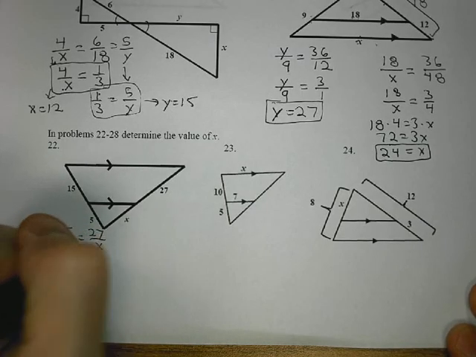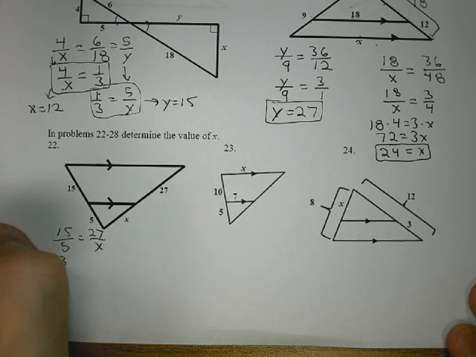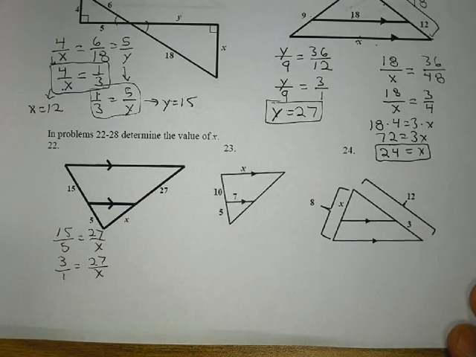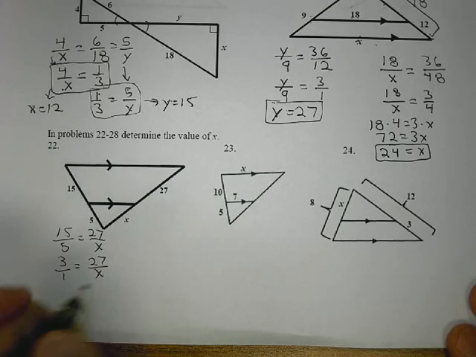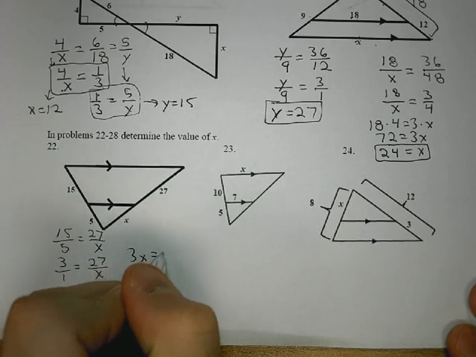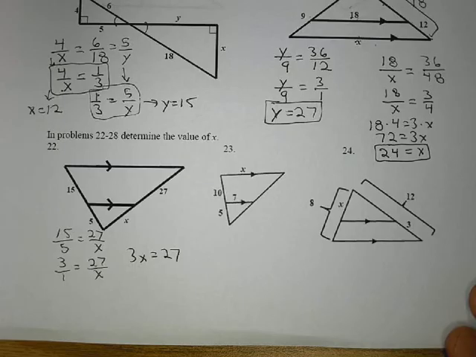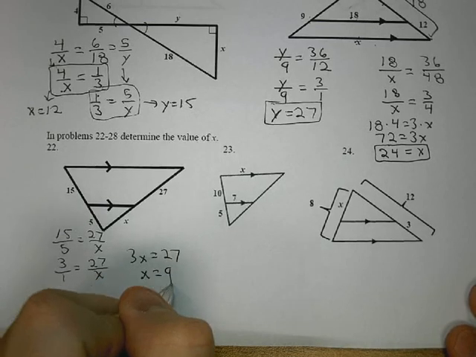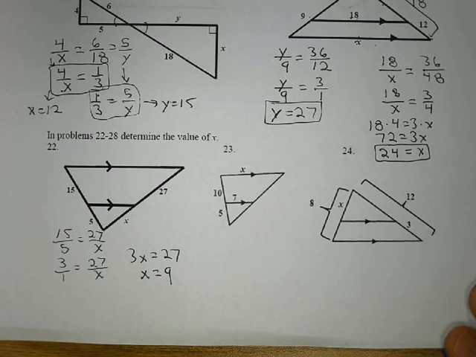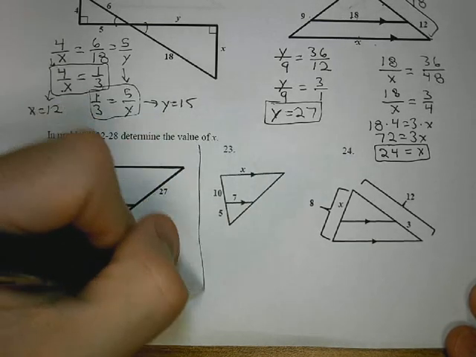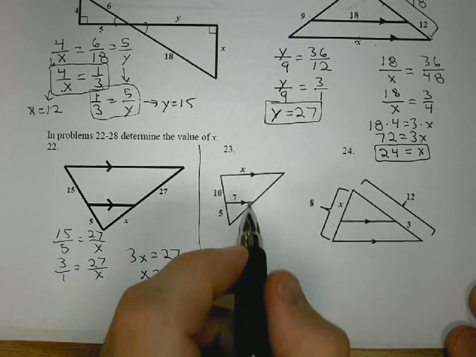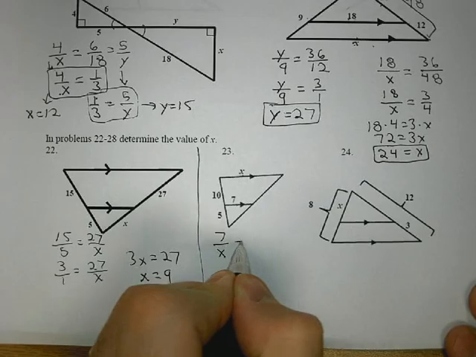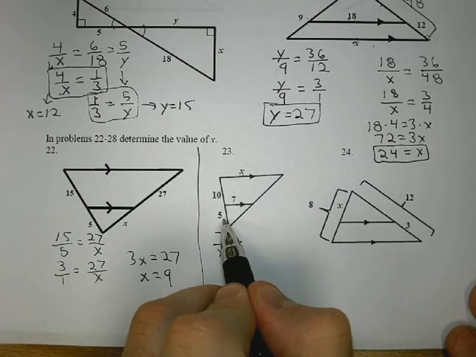To find x, I'm going to think of two triangles. I have my small triangle, I have my big triangle. So the bottom sides, if the small triangle's 18, the big triangle's x, then the right side of the small triangle is 36, and the whole thing is 48. So the right side of the big triangle would be 48. 18 to x, 36 to 48.